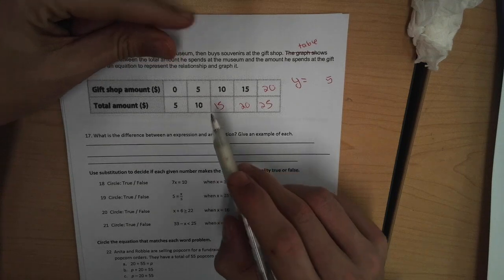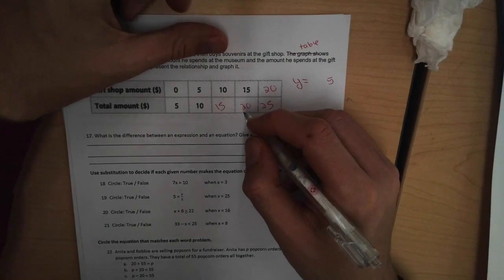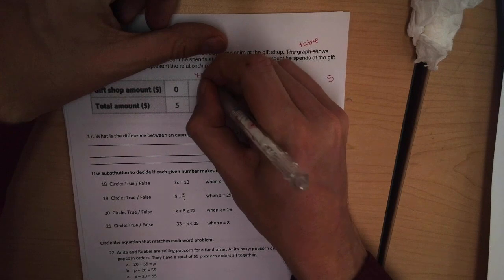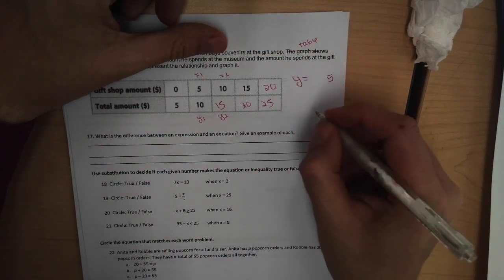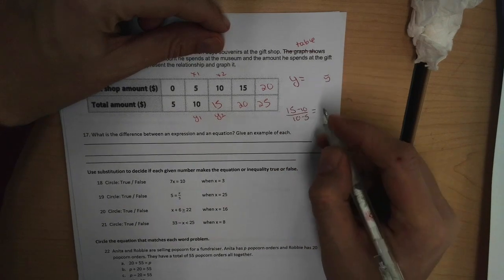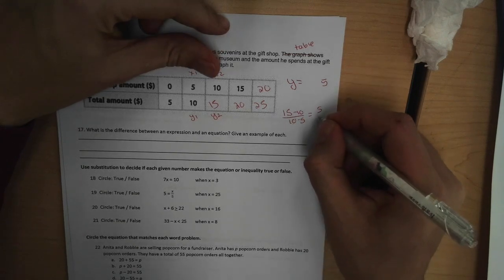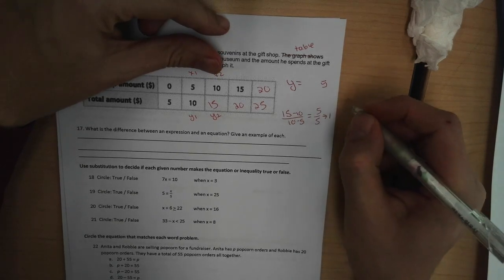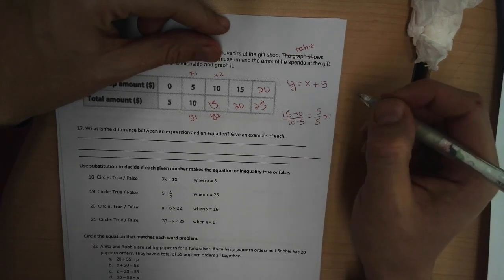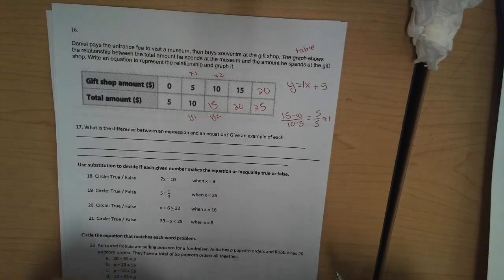What is the rate of change each time? How much does it change? To determine that, we'll have to use our formula, y2 minus y1 over x2 minus x1. So we'll have 15 minus 10 over 10 minus 5. 15 minus 10 is 5, and 10 minus 5 is 5. 5 over 5 is 1. So then our equation is x plus 5. Remember that the 1 is in front of this x, but you don't have to write it there.